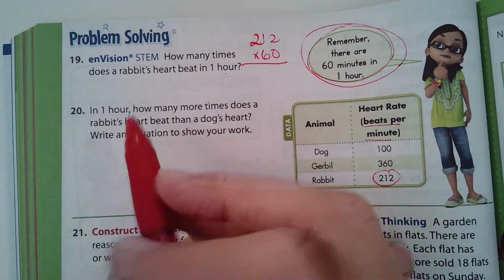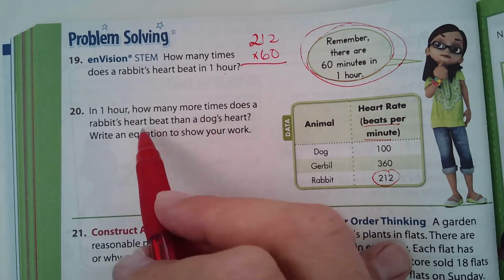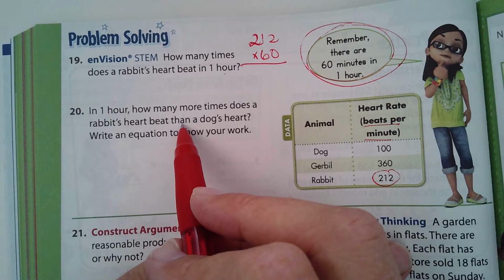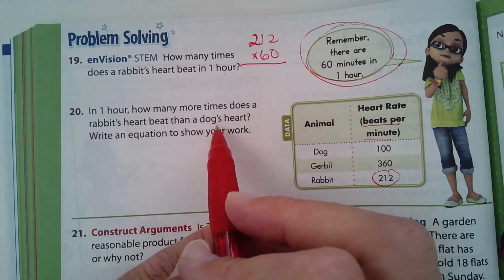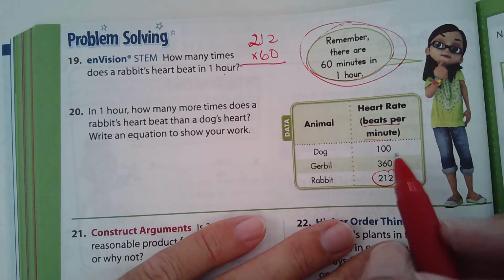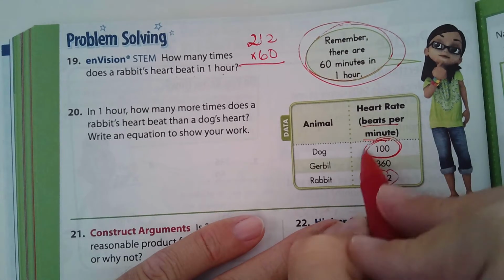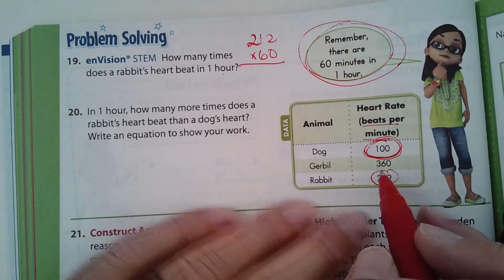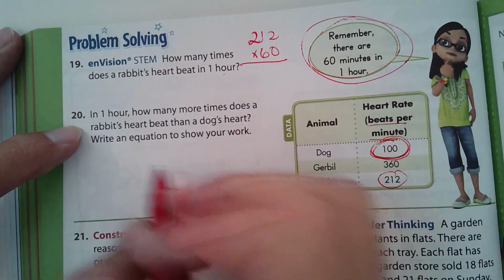Then number 20, it says, in 1 hour, how many more times does the rabbit's heart beat than a dog's? In other words, how much faster is a rabbit's heartbeat than a dog's? Well, how many beats per minute for a dog? 100, okay.